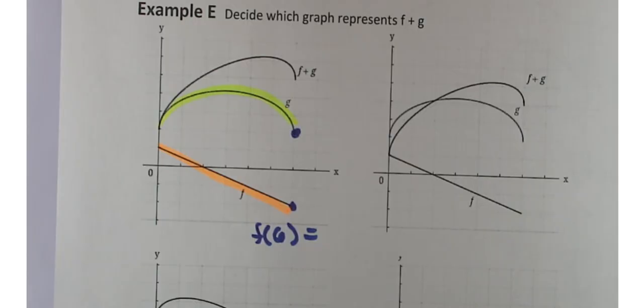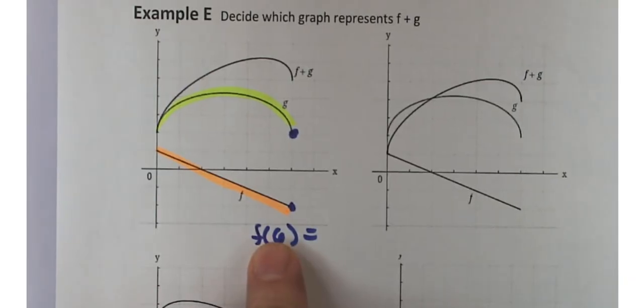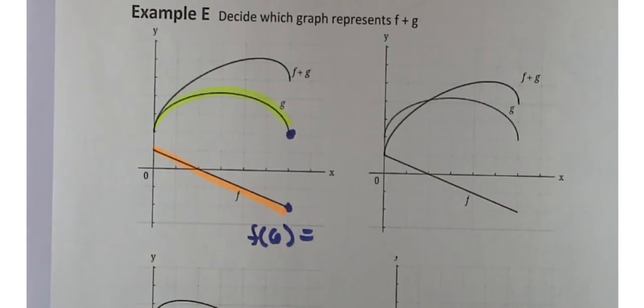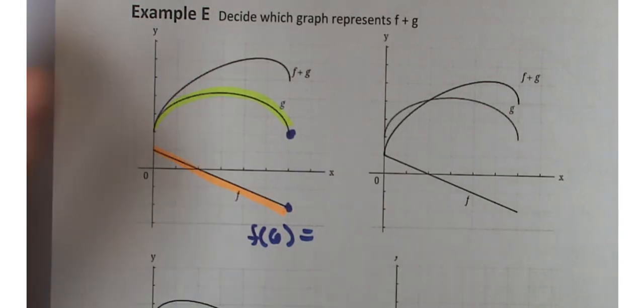No takers on f of 6? It's below the x-axis, though. You're real close. Not 2, but -2. Yeah, -2. Good deal. So f of 6 is -2.